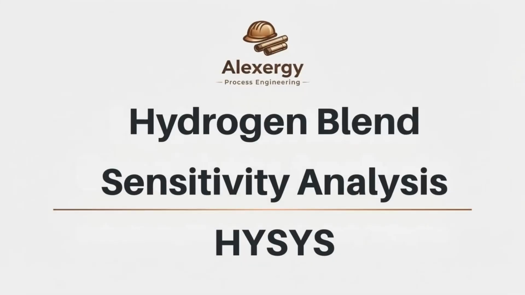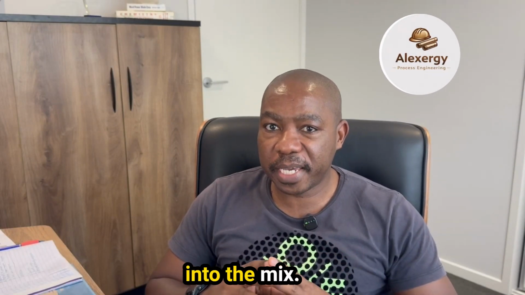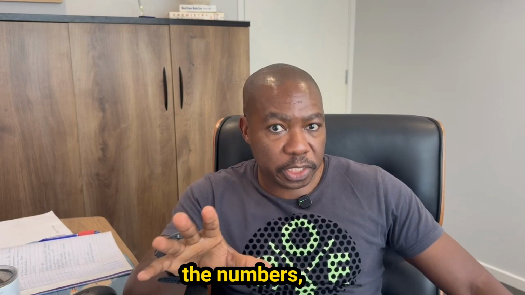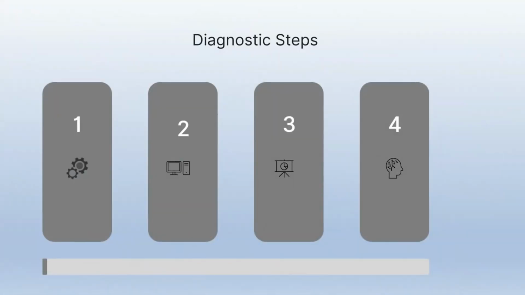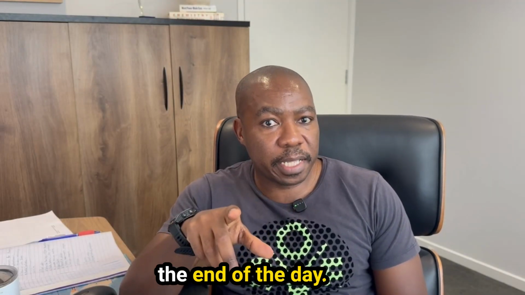Remember that gas turbine model we built? Today we are pushing it to the limit. We are running a sensitivity analysis to see exactly what happens when we start throwing hydrogen into the mix. Before we crunch the numbers, we need to set the stage. I will show you how to frame the case in HYSYS and lock in our analysis boundaries so that the data makes sense at the end of the day.